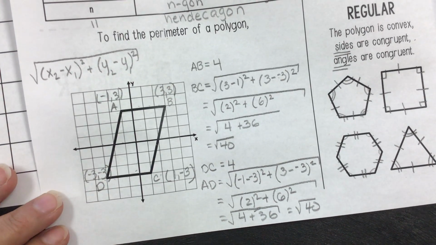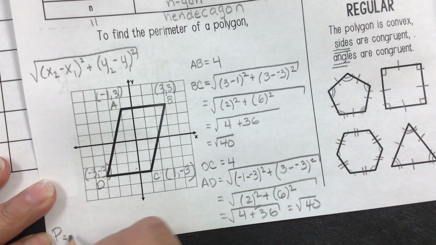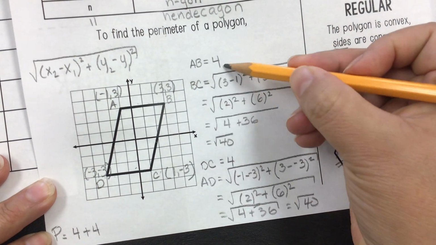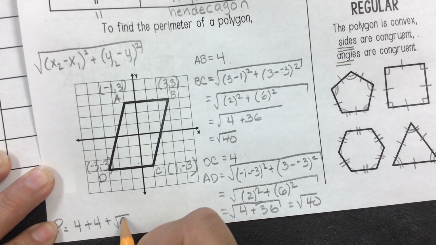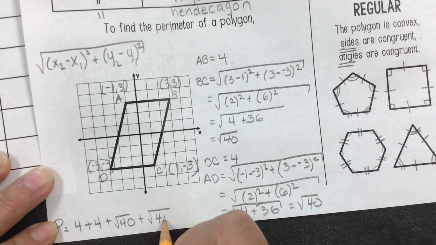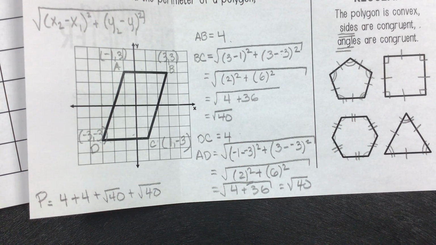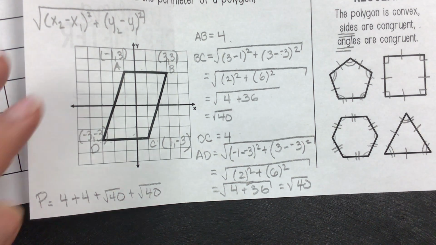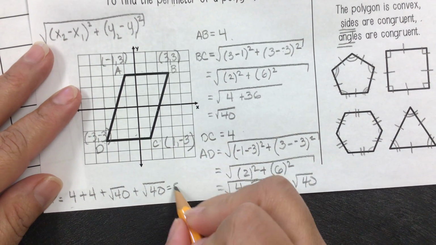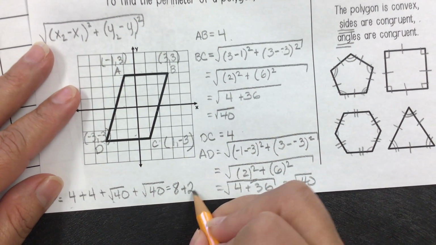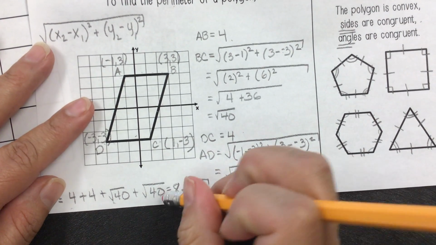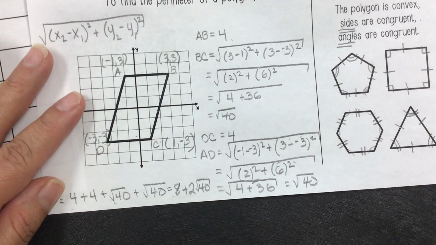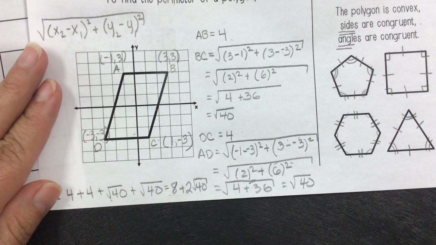The perimeter then, and you have to add the sides. I'm going to put P for perimeter, 4 plus 4 for the integers. And then I'm going to put plus the square root of 40 plus the square root of 40 as the radicals. Remember, I don't want the decimal approximation, so how would you simplify this? 4 plus 4 makes 8, and there were 2 of the square root of 40s. This is a skill that you would need for your Algebra 2 class when you have to solve quadratics. And that's why I wanted to present that here.